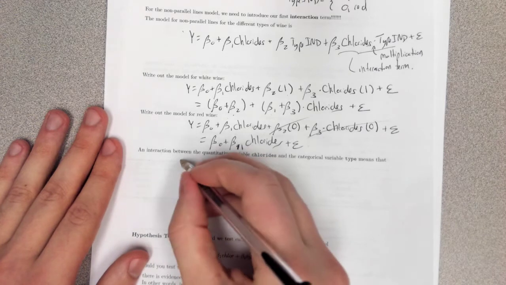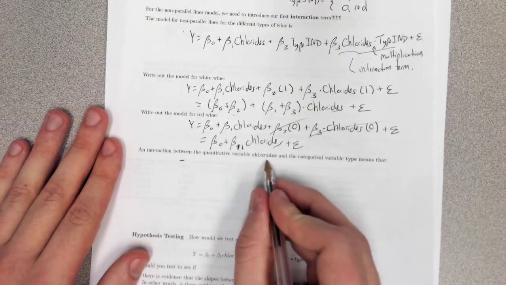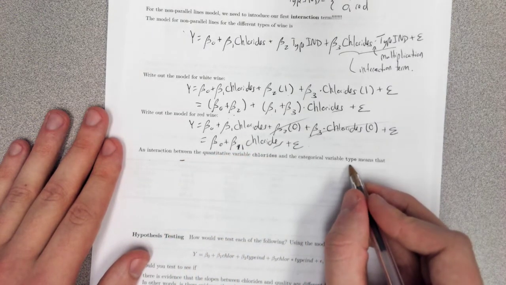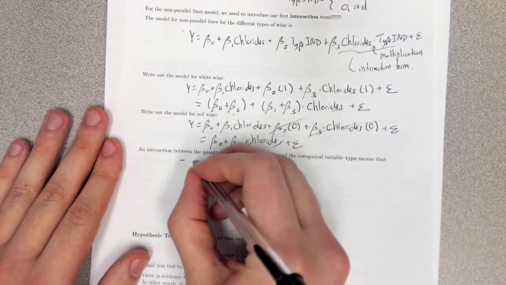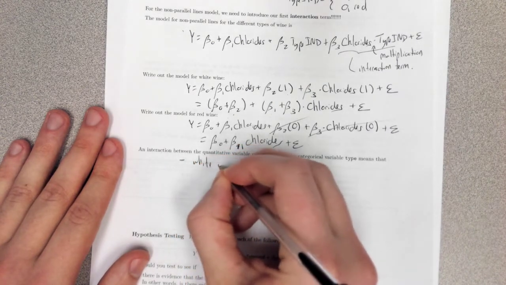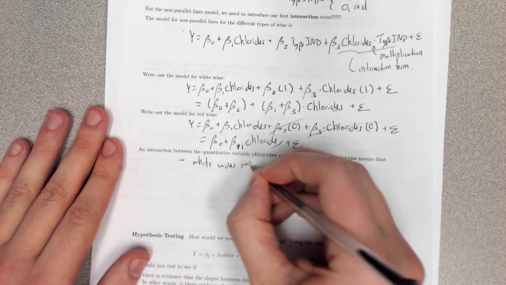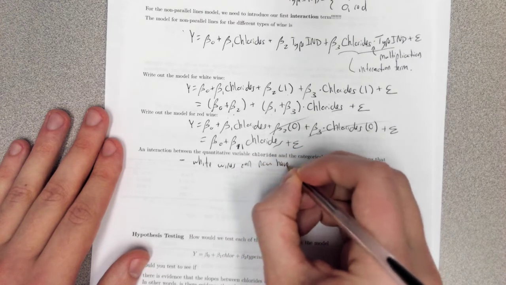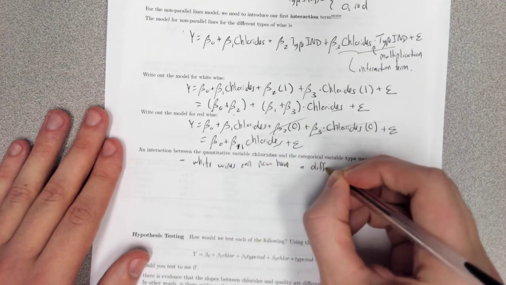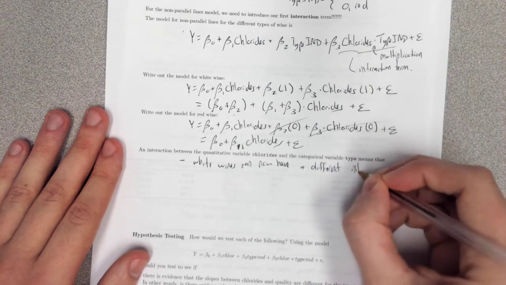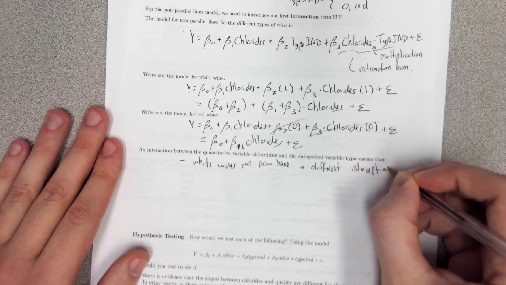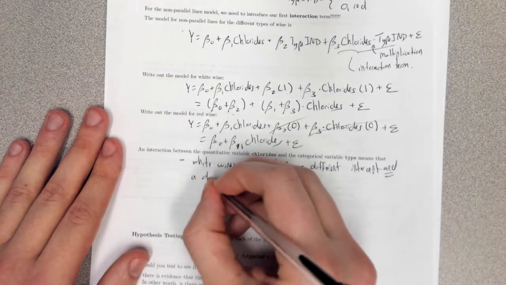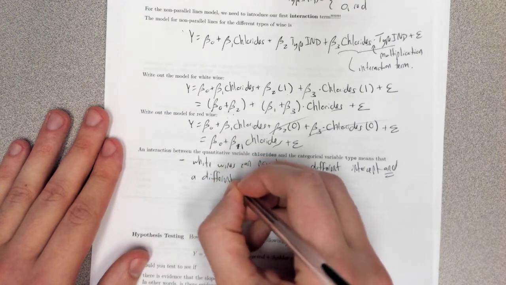So what an interaction between a quantitative variable like chlorides and a categorical variable like wine type really means is that white wines can now have a different intercept and a different slope than red wines.